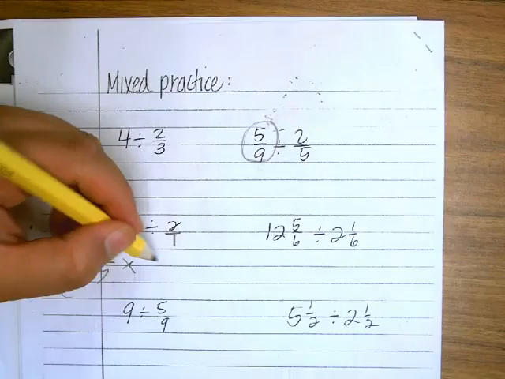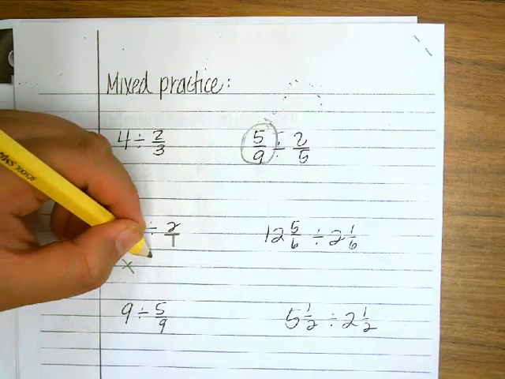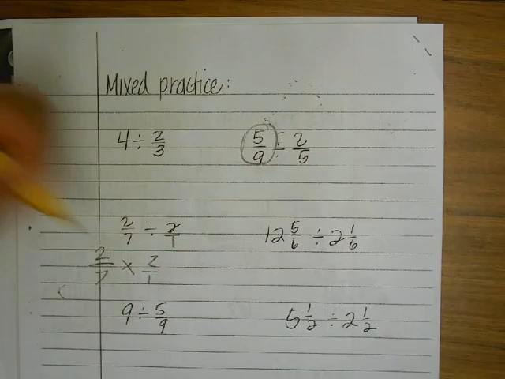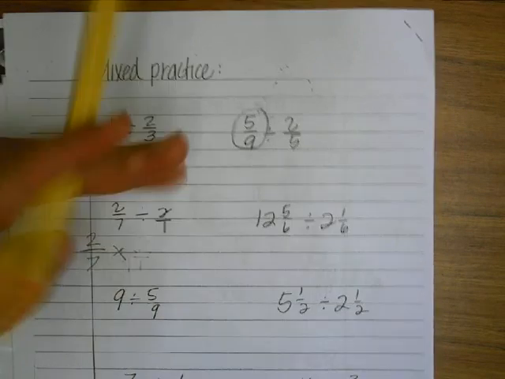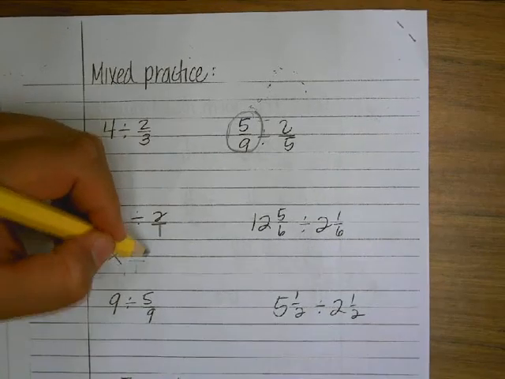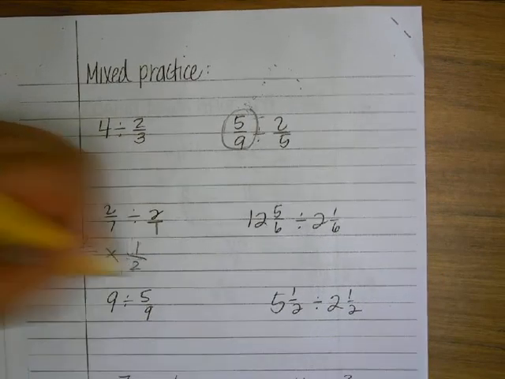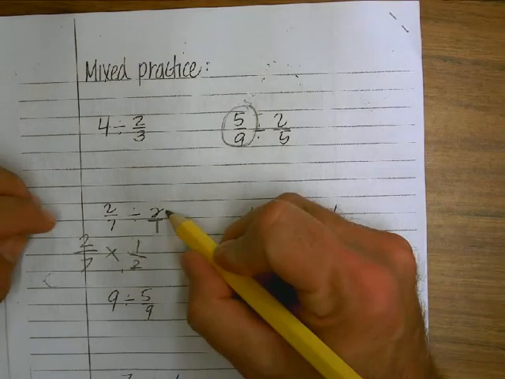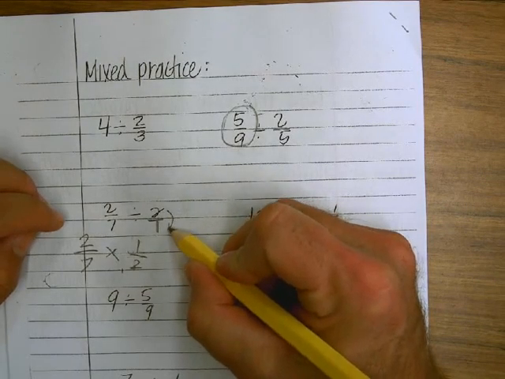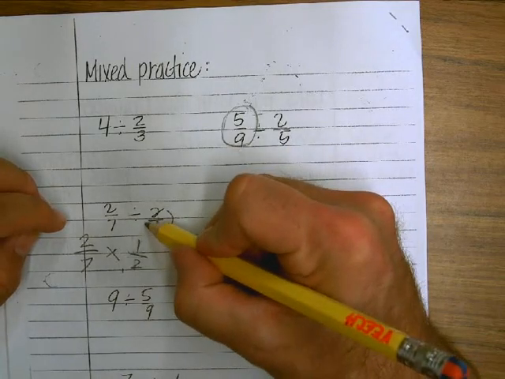Oh, is it 2 over 1? What's the thing that you forgot? You forgot to flip it. Okay, when you flip it, here's what you're doing. You're taking the number on top, the numerator, you're putting it on the bottom. The bottom, the denominator, goes to the top. Thus, 1/2. Okay, do the math.